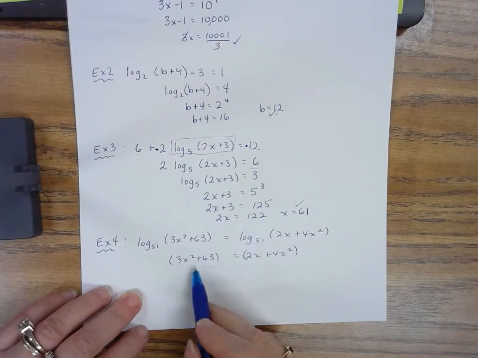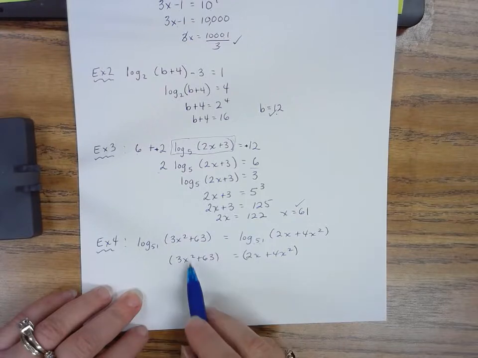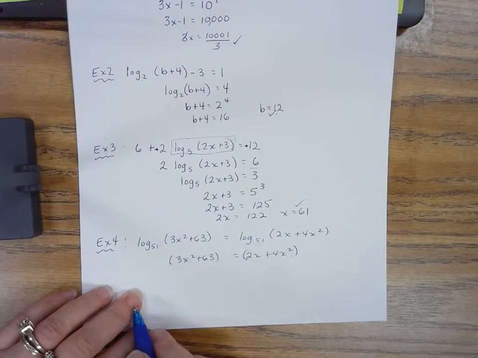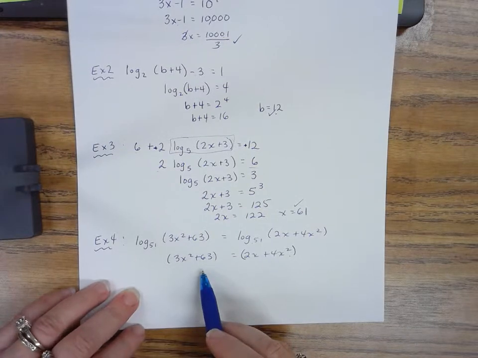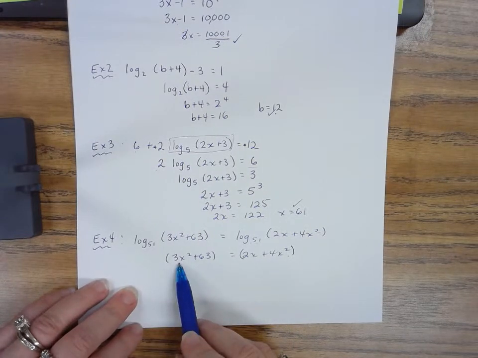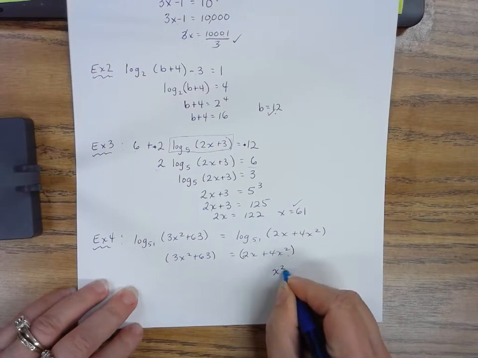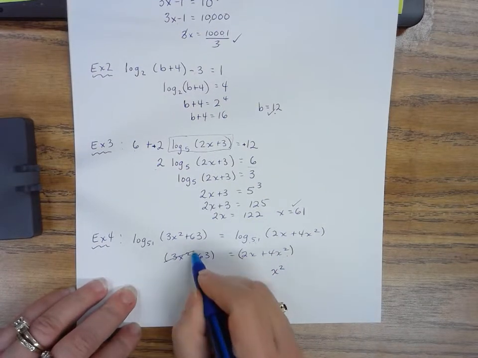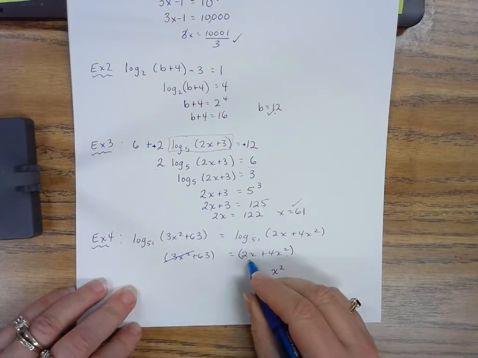Now I'm going to solve this equation. I really didn't even need the parentheses anymore. It's a quadratic, which means I want to set it equal to 0. So in order to have a positive x squared, I'm going to subtract 3x squared from both sides, which leaves me with a single x squared over here. And then I've got a positive 2x.